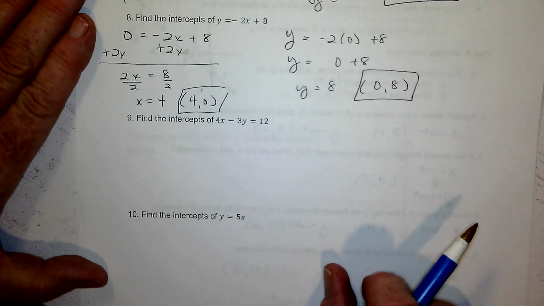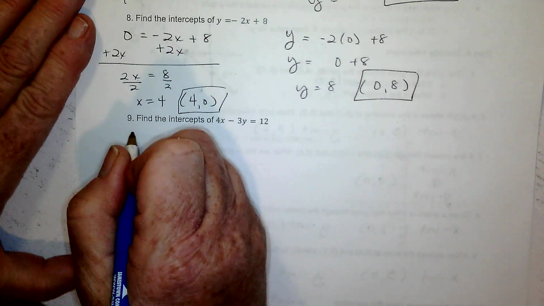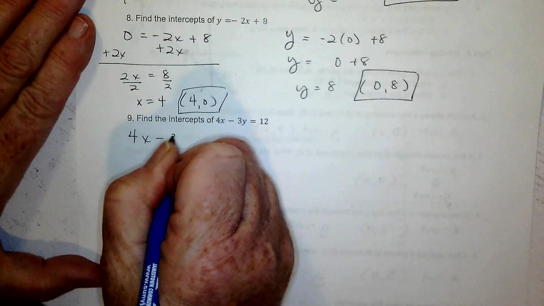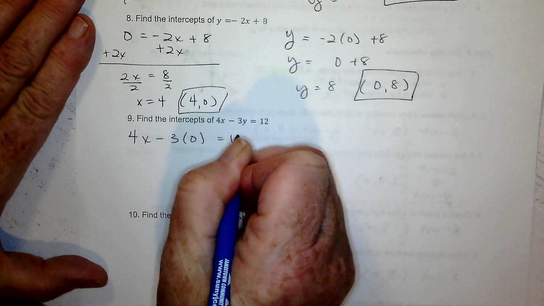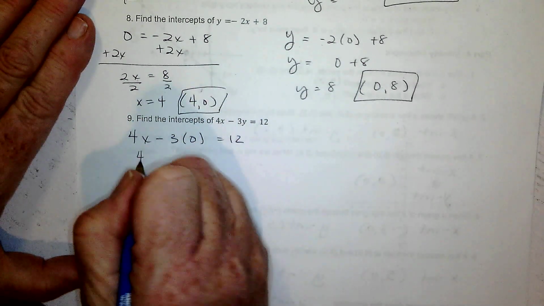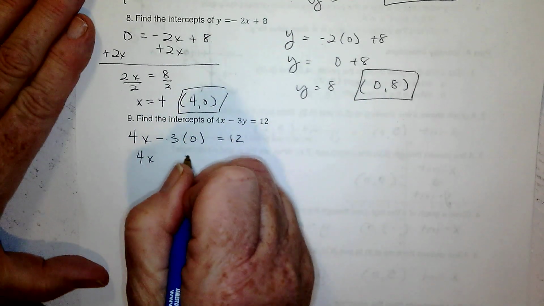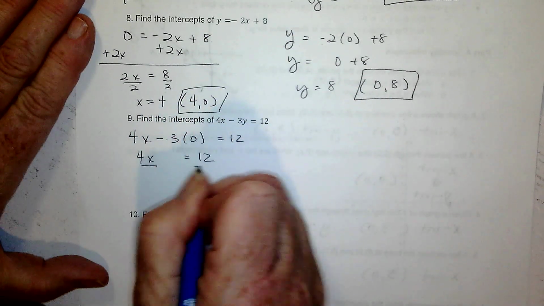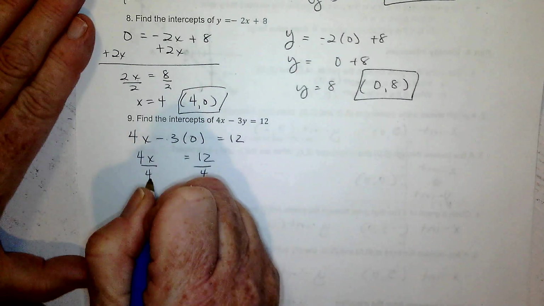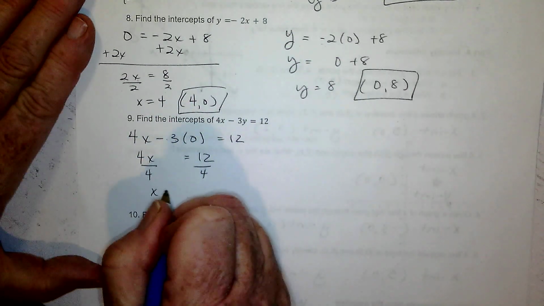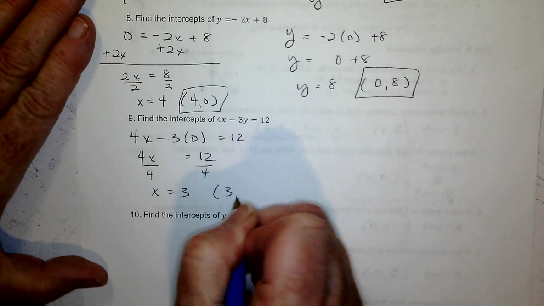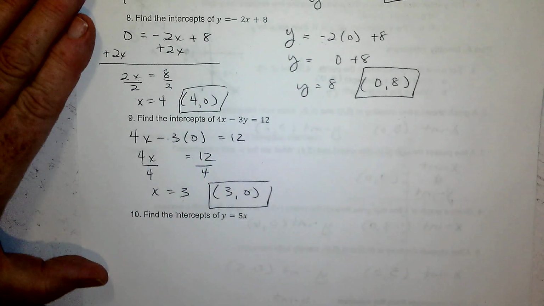Pause the video and attempt this next one yourself. Let's do the x-intercept first. Let y equal 0. Solve for x. Negative 3 times 0 is 0, so that's gone. Divide both sides by 4 because 4 is attached to x by multiplication, and x is equal to 3. So (3, 0) is my x-intercept.